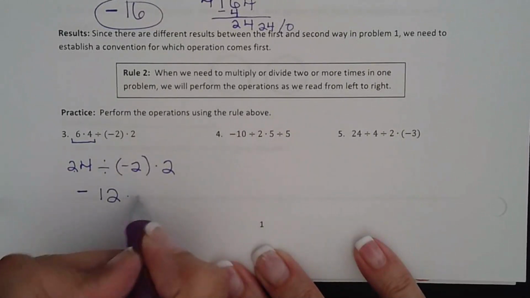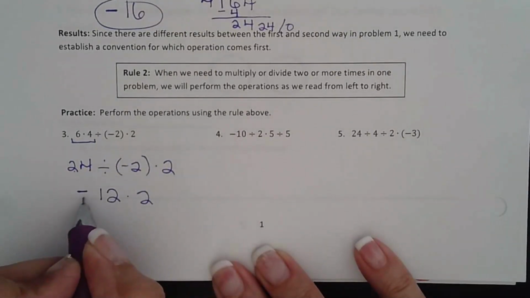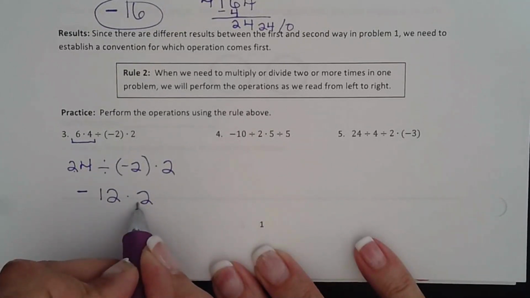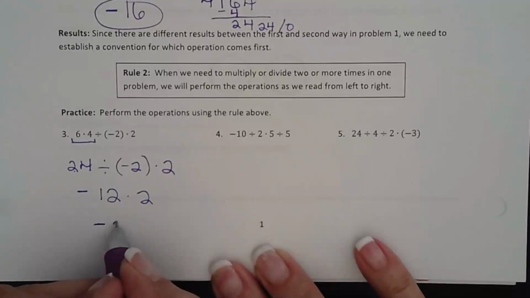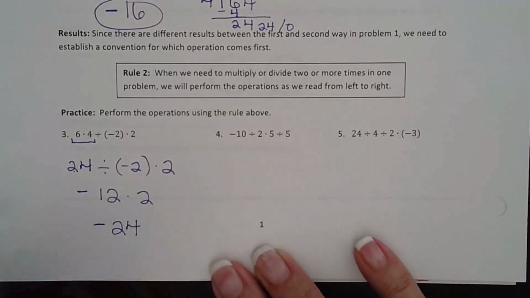Then bring down your times 2. A negative times a positive, there's one negative sign. So that makes a negative answer because it's an odd number of negatives. And we get 24.